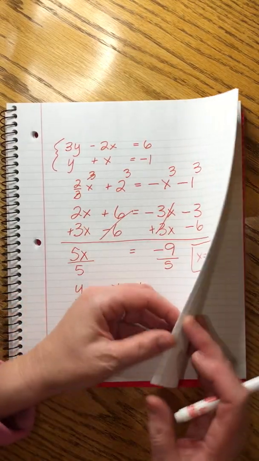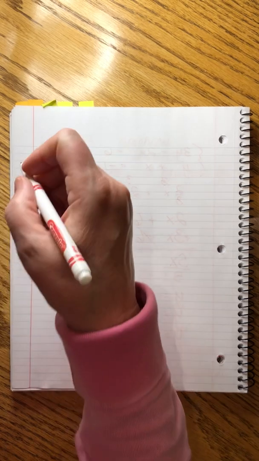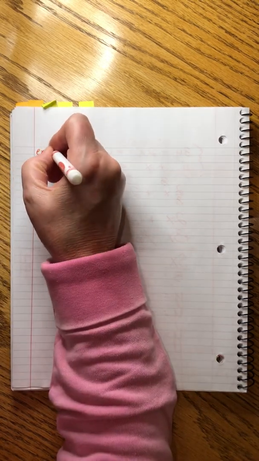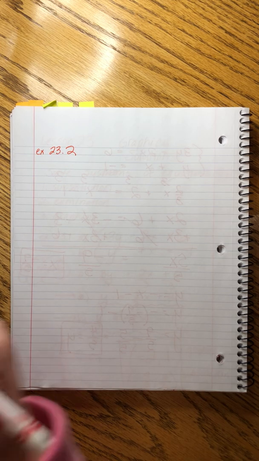All right, I'm gonna turn another page because that one is full. We just have one more example, and it is example 23.2. Solve this system by graphing. Check the solution by using either substitution or elimination. So it's the same as last one.